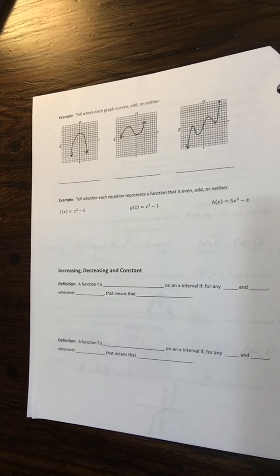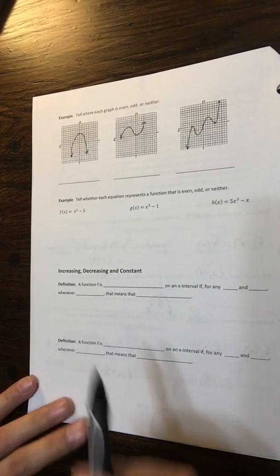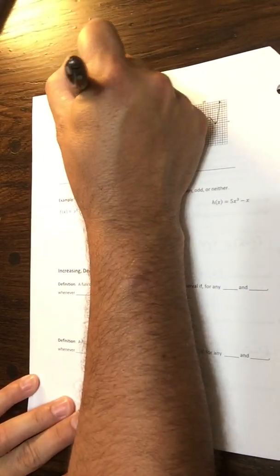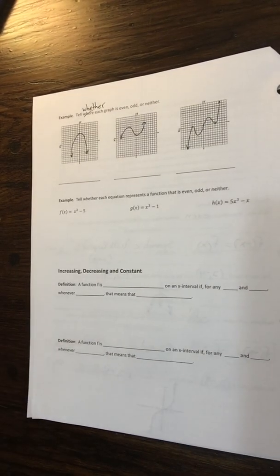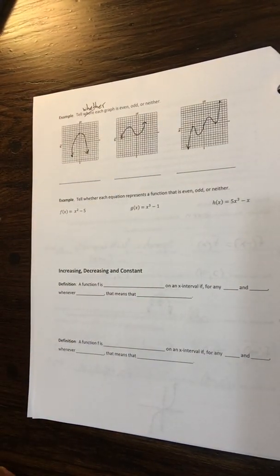Okay, so here's an example. Tell whether each graph is even, odd, or neither. I was going for "whether." I'm so dumb, it's embarrassing. Anyway, tell whether each graph is even, odd, or neither.